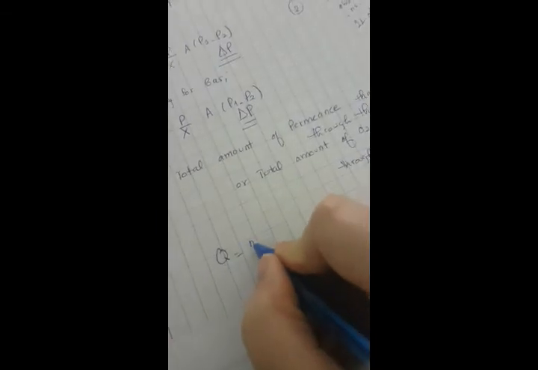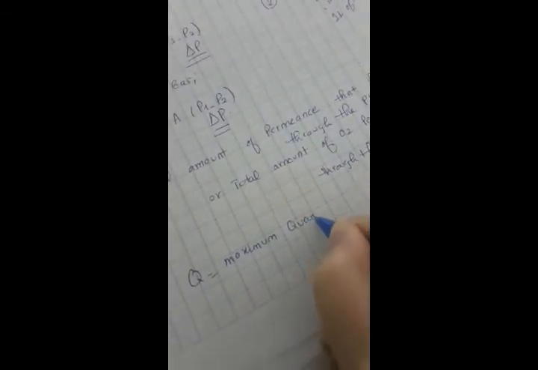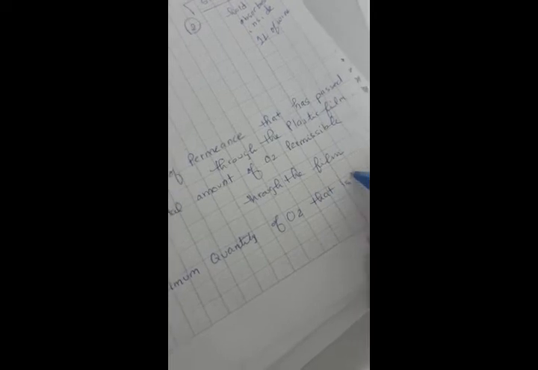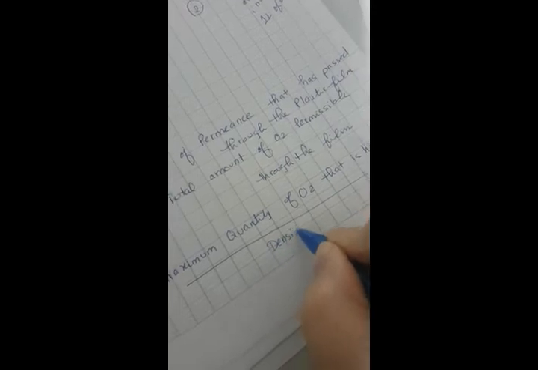Q would be equal to the maximum quantity of oxygen that is handleable over the density of oxygen. Okay?